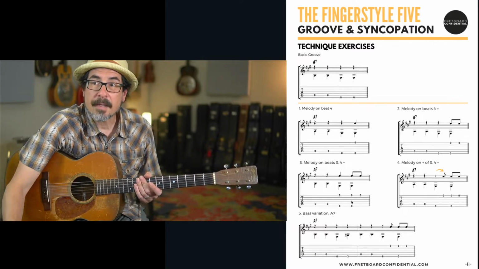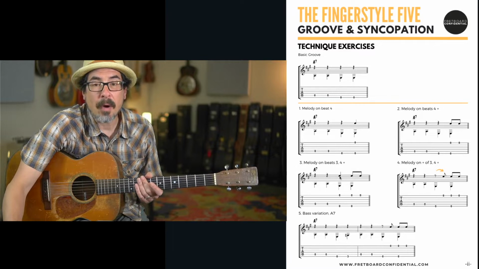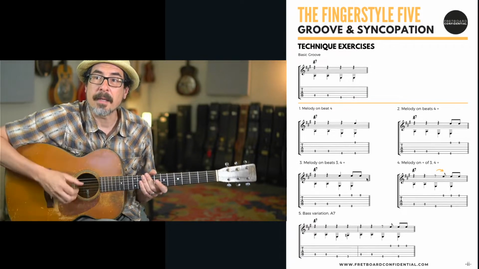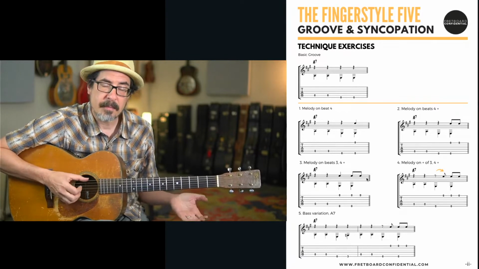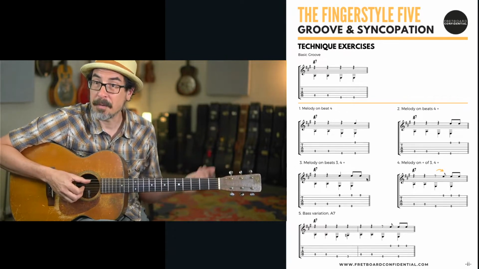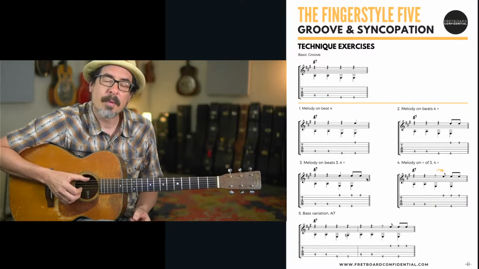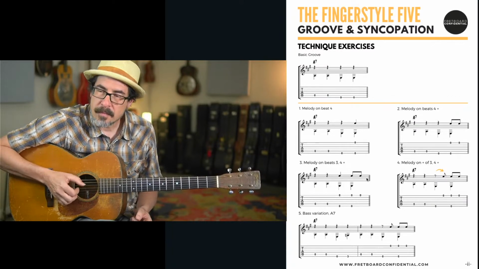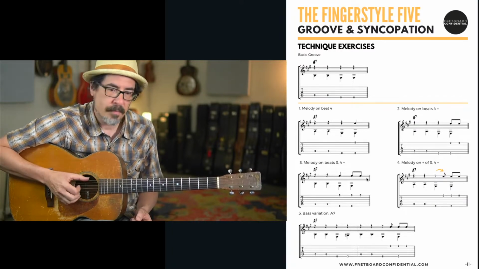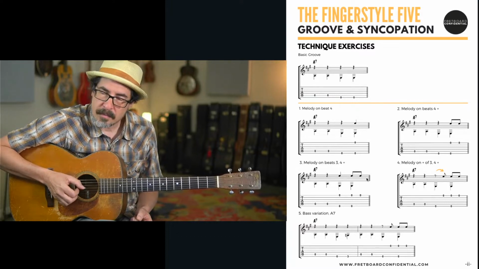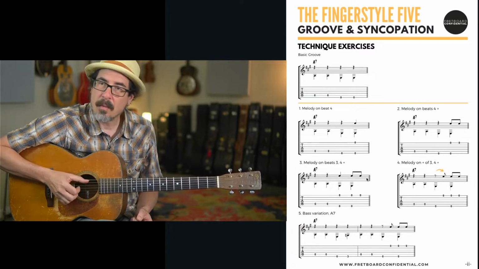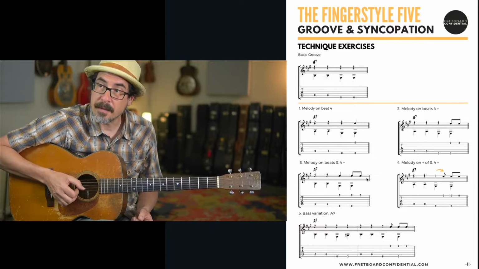Then exercise 3, put in a note now on beat 3 and then continue to play 4 and, like this. Got to play the 3, right? 1, 2, 3, 4, and.